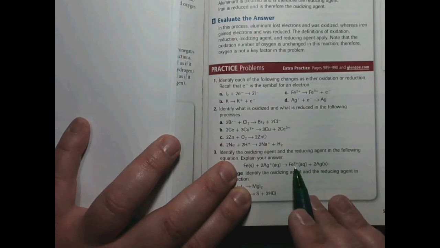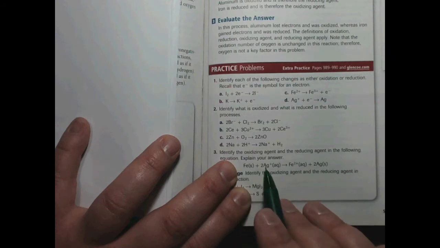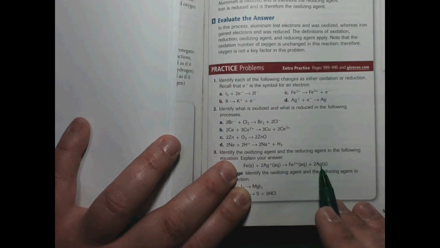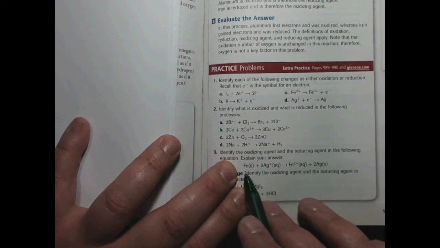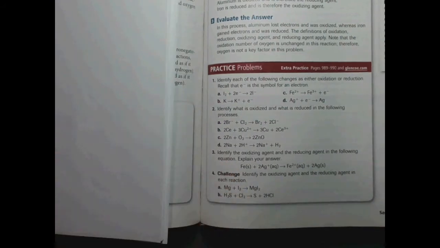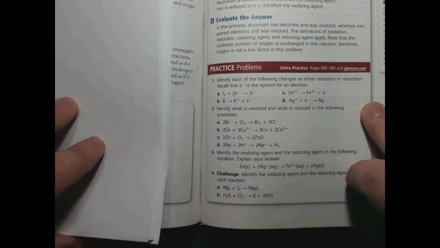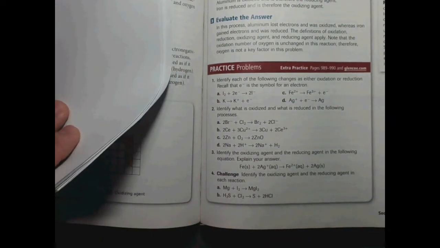Iron lost electrons. It was oxidized because it is the reducing agent. It's the agent of reduction. Iron caused silver to reduce. Silver caused iron to oxidize. So silver is the oxidizing agent. When we talk about agent, it's what did it do to the other one. Not what it is, what did it do to the other one? And don't worry about the challenge. Let's skip that.